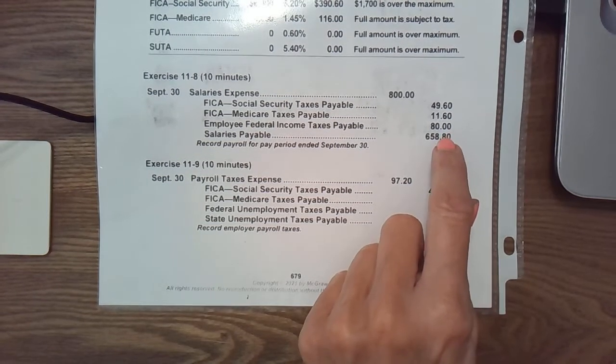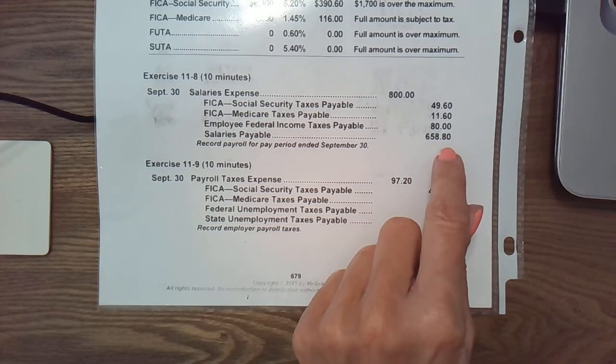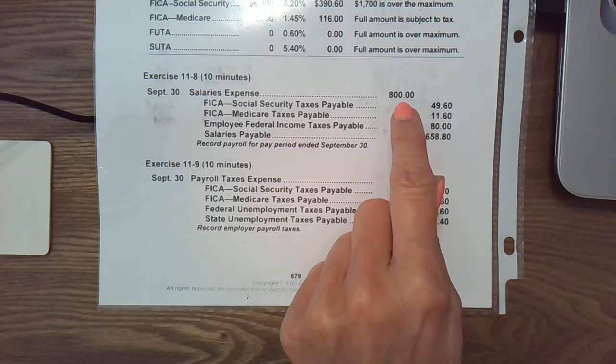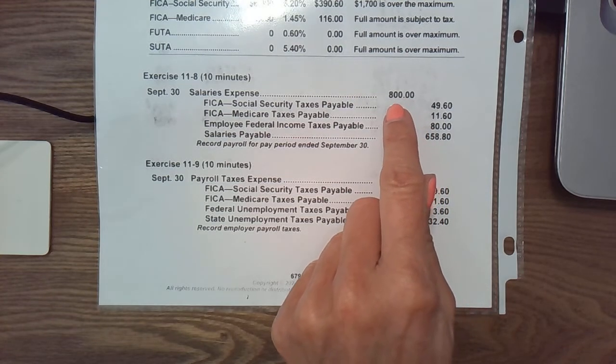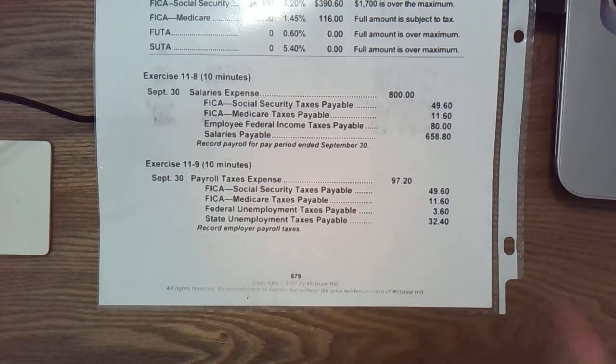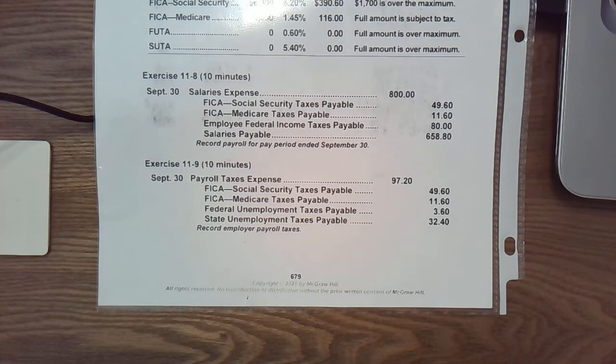And that was $80. To get net pay, or the salaries payable, you take the gross or the total payroll minus the taxes, and that in this case was $658.80. Remember that all these payables, the amounts that are journalized and posted, sit in those ledgers until it's time to pay those to the appropriate government agency.